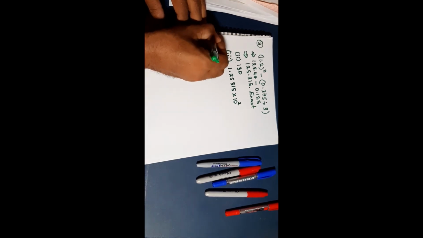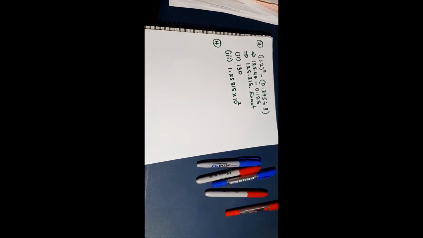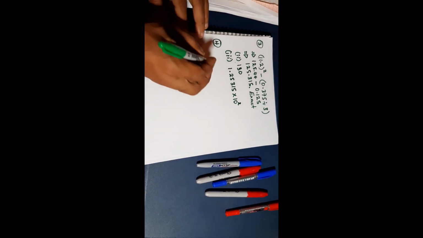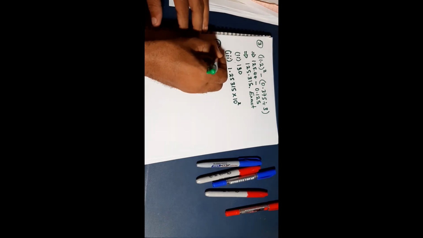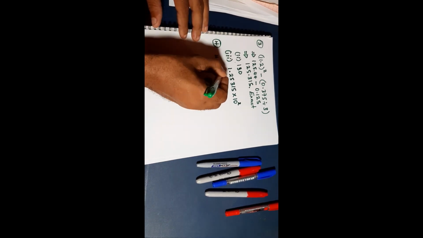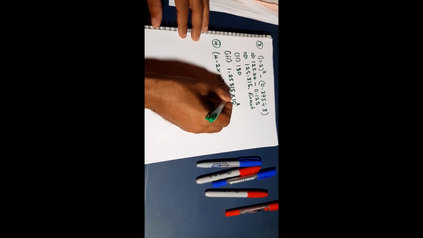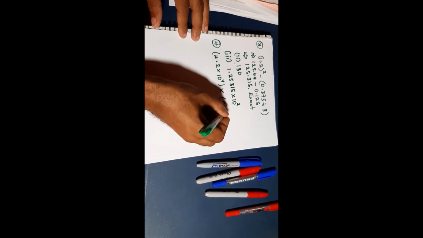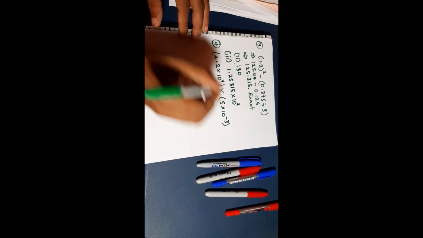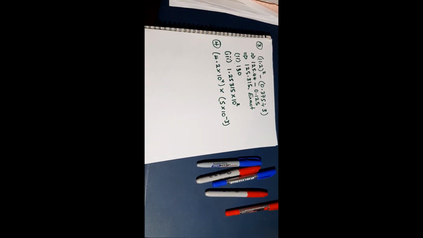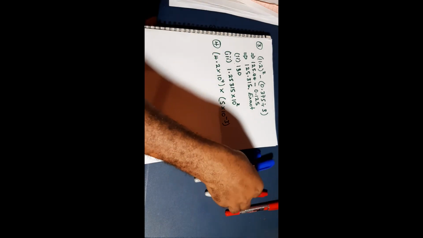Now the fourth question that I'm going to work is, let's look at a question like this. 4.2 multiplied by 10 to the 4th power multiplied by 5 times 10 to the negative 3. Now, if you realize, they gave this question in standard form, and they say write your answer in standard form. I'm going to work this out as simple as possible.